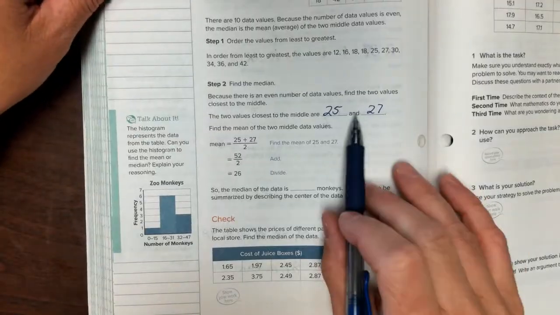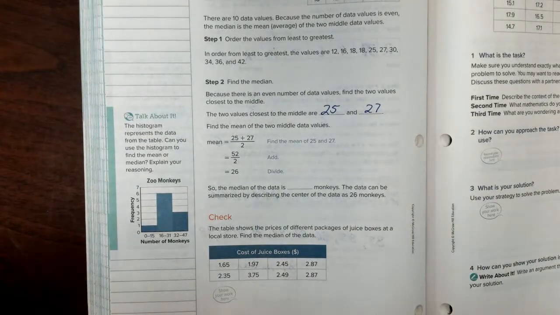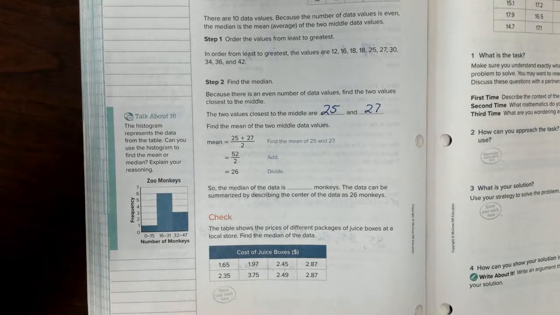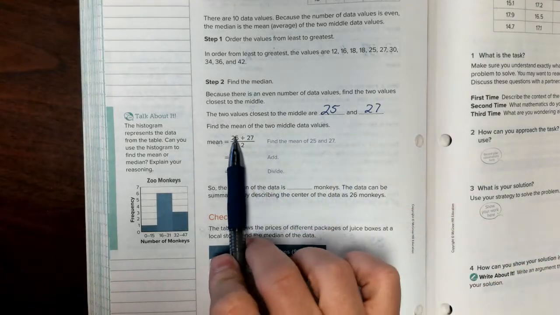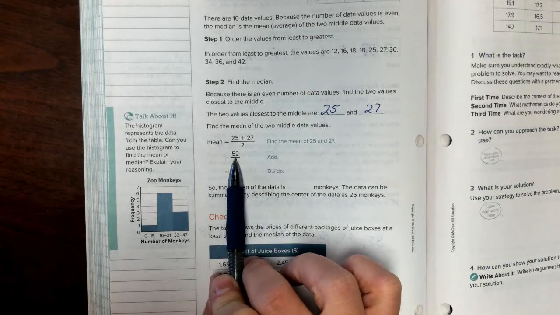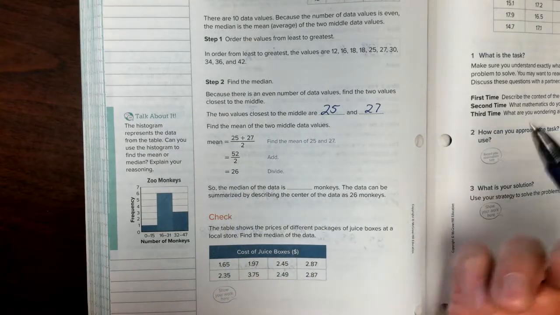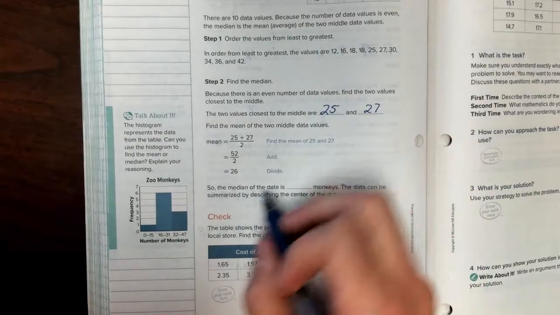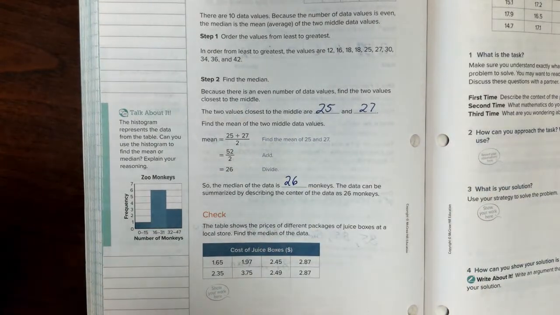So to find the middle of that, you could almost look at that and ask, what's between 25 and 27? If you said 26, you're right. And the way to prove that is to do 25 plus 27 divided by 2. 25 plus 27 is 52. Divide that by 2 and we end up with 26. Does that make sense that it should be 26? Yes. So the median is 26. Okay, and there's 26 monkeys.